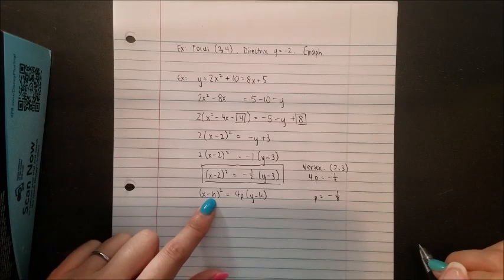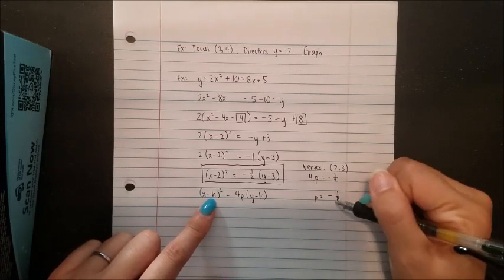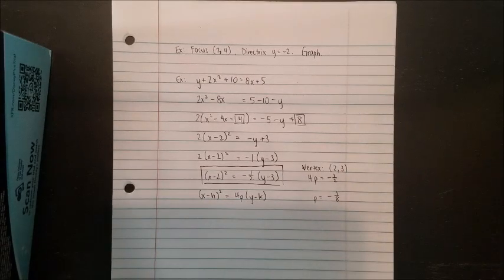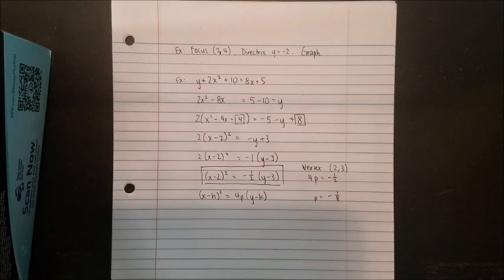Since it's an x squared, it's going to face either up or down, but because p is negative, it'll face downwards with the vertex at 2, 3. Cool. And that's it for my parabola section. Good luck.